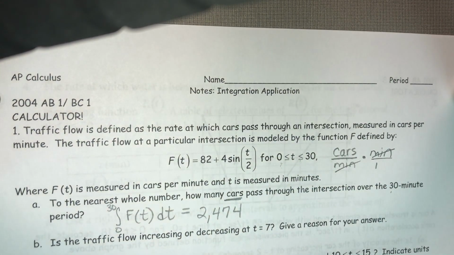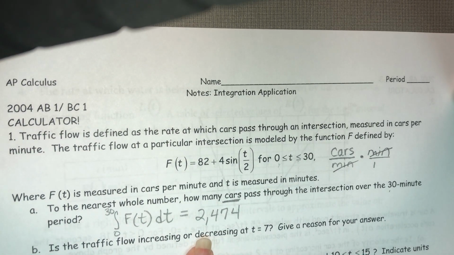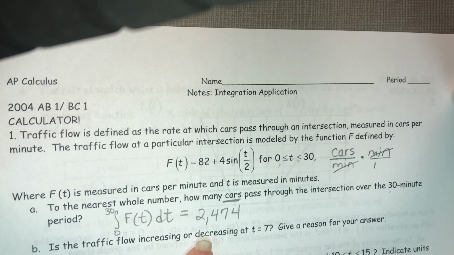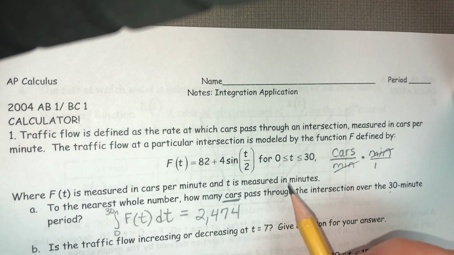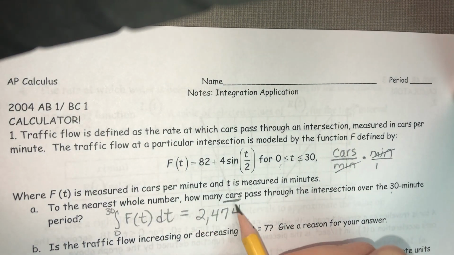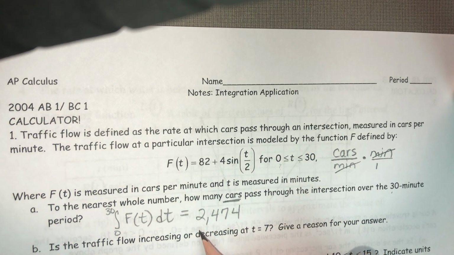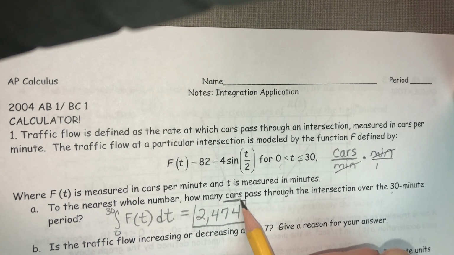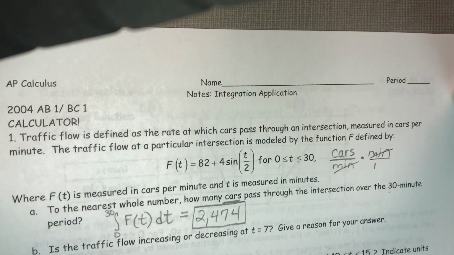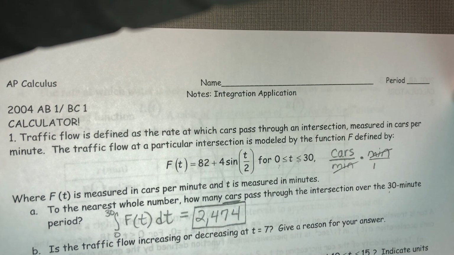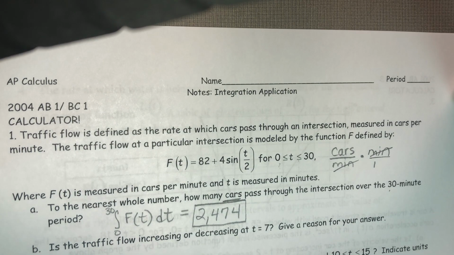Now, keep in mind, you do not have to put units on your answer unless you're explicitly told to do so. We're not explicitly told to do so, so we don't have to. If you do put units on it, units are considered part of your answer and they will be graded, and the units and the answer would both have to be correct to consider your answer correct. So I would recommend not putting units on the answer unless you are told to do so.